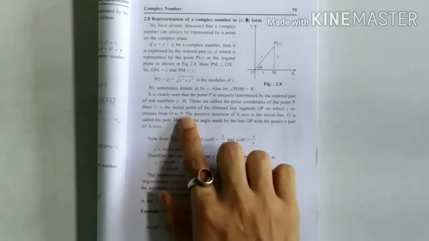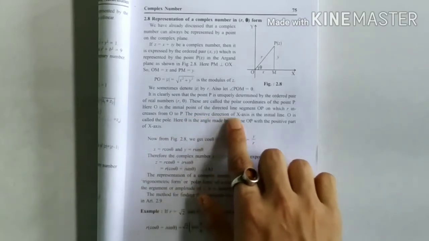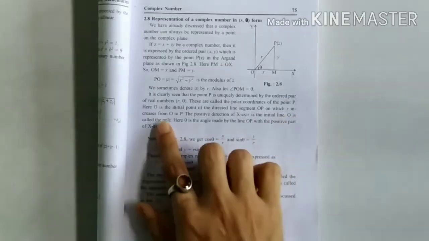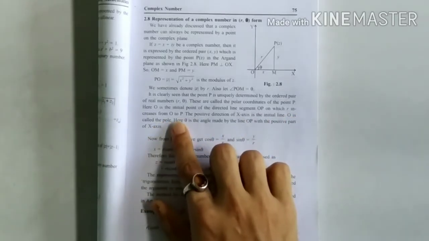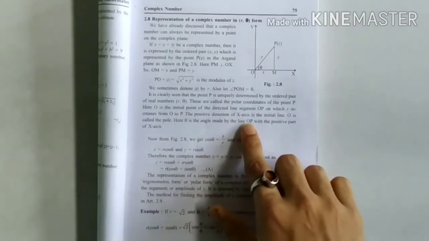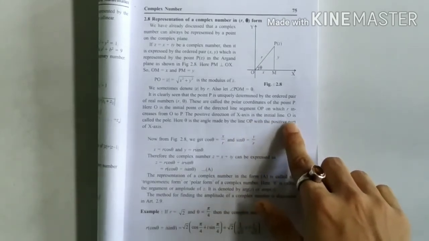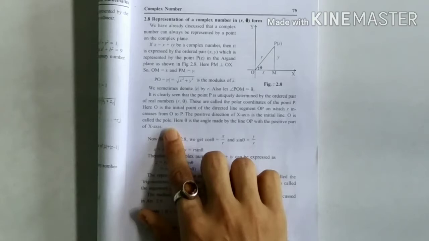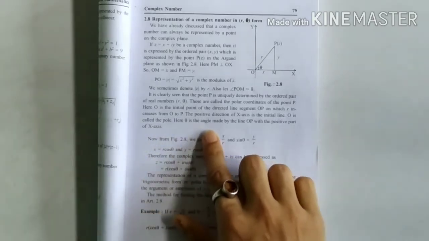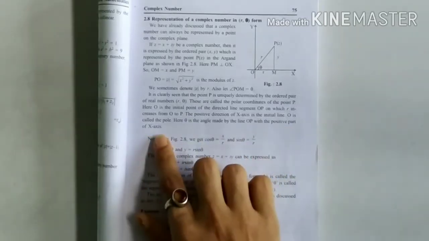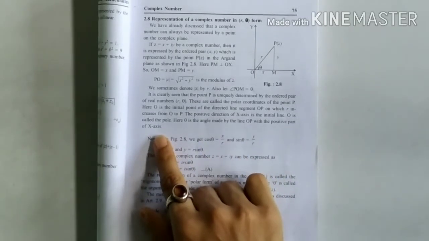Here O is the initial point of the directed line segment OP, on which r increases from O to P. The positive direction of the x-axis is the initial line. O is called the pole. Here theta is the angle made by the line OP with the positive part of the x-axis.